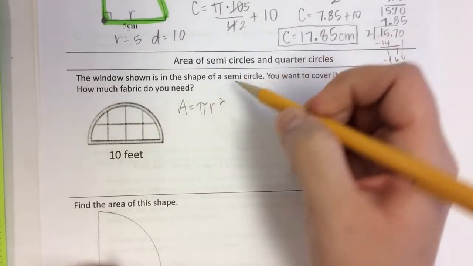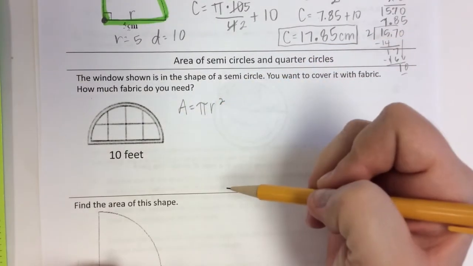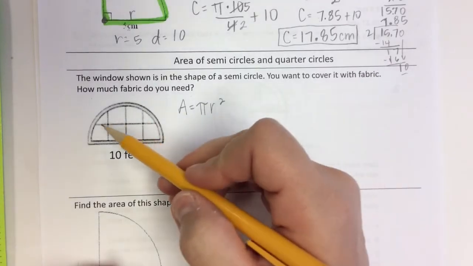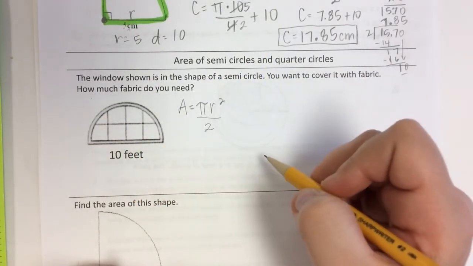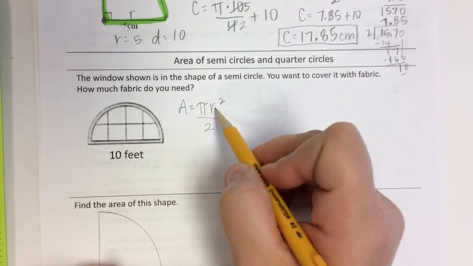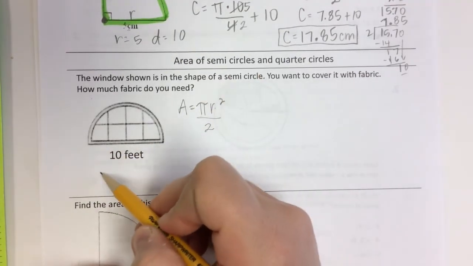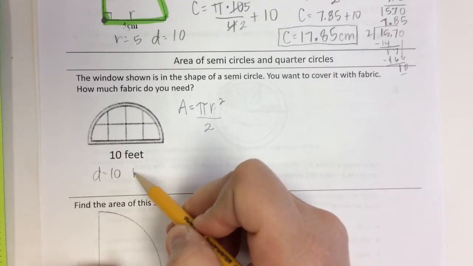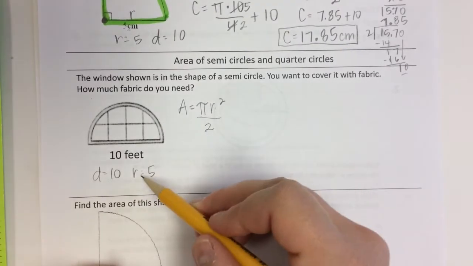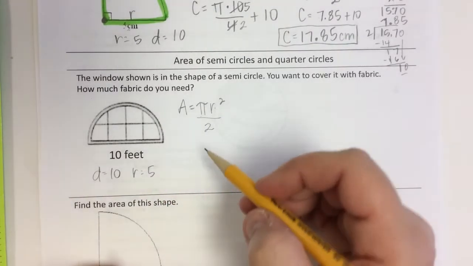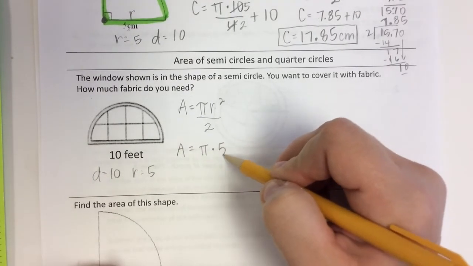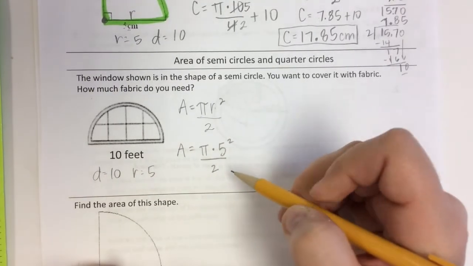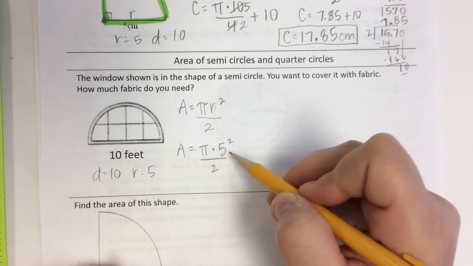If we were talking about a full circle, again, you can find this on your formula chart if you ever forget it. But we don't have a full circle, we have half of that. And so we're going to divide it by 2. We need the radius here. This gives me the diameter is 10. So my radius is 5. I'm going to plug 5 in for r, so it looks like this. A equals pi times 5 squared divided by 2.